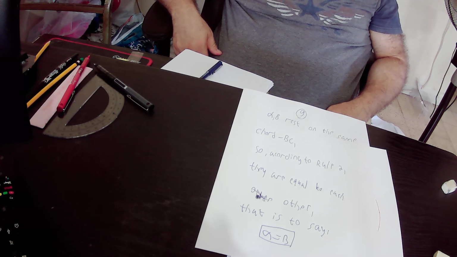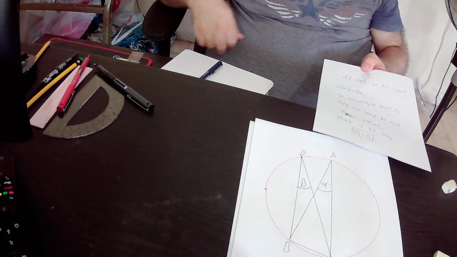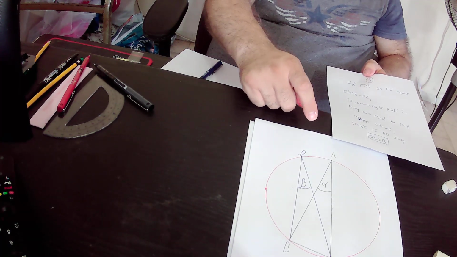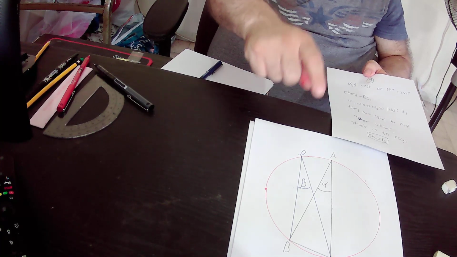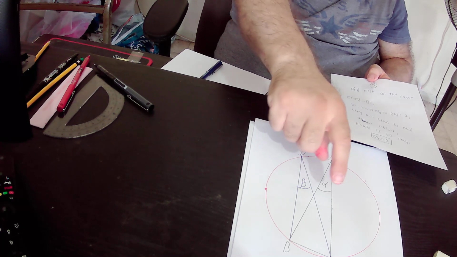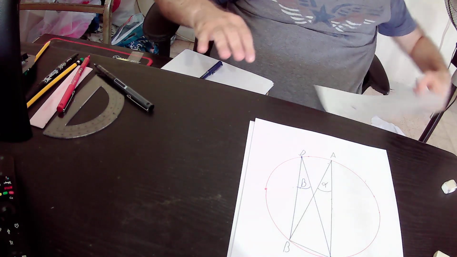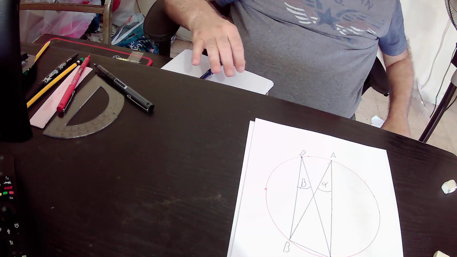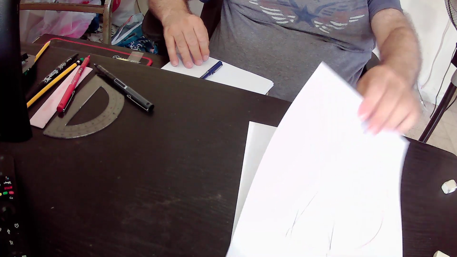That is to say, alpha equals beta. Okay, so that is the example of rule number 2.